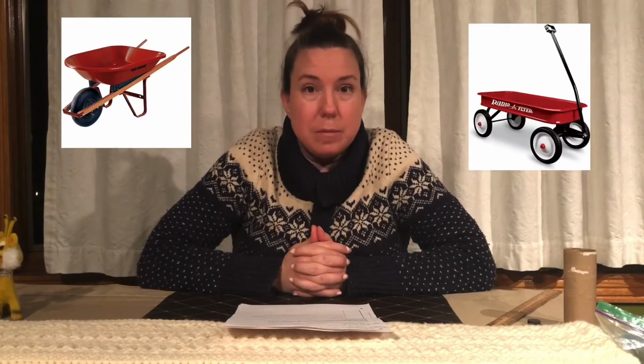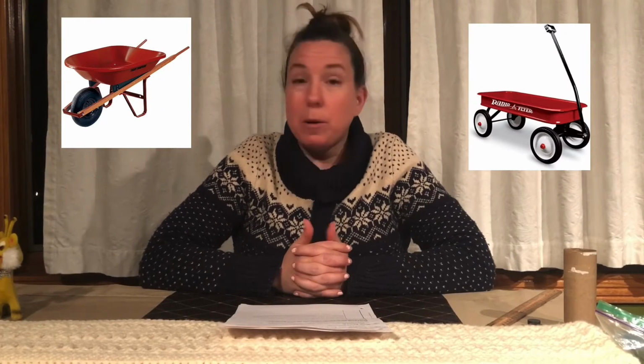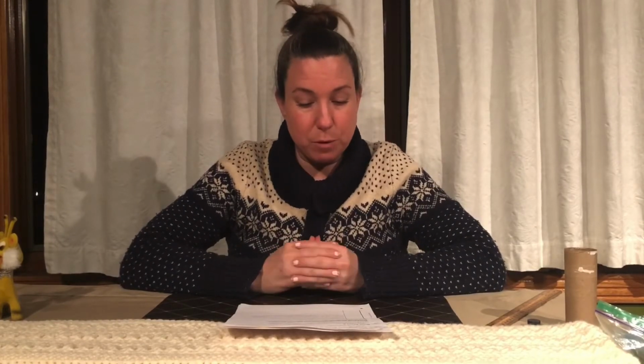Question number 6. Have you ever worked in the yard using a wheelbarrow or a wagon? I was worried about that because I'm not sure if you have ever used a wheelbarrow or a wagon, but both of those things are pictured in the textbook and they have wheels. So if you could imagine trying to ride your bicycle across the grass. Pushing a wheelbarrow across the grass lawn is harder than pushing it on a driveway. So think about riding your bike on the grass and riding your bike on the driveway. Is it harder on the grass?